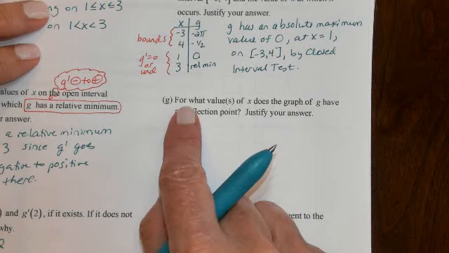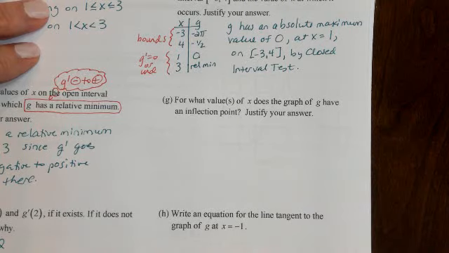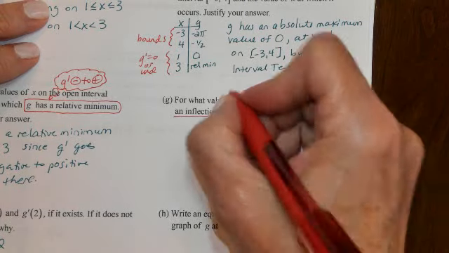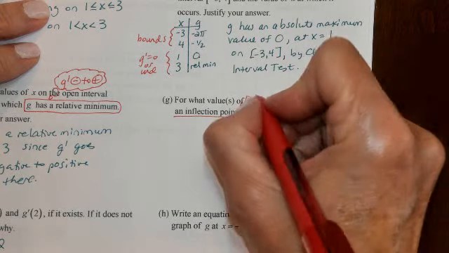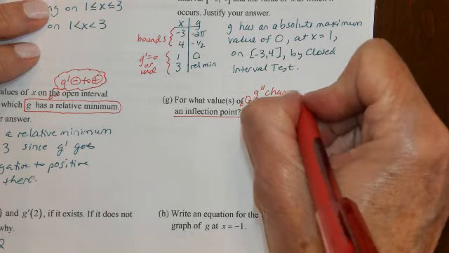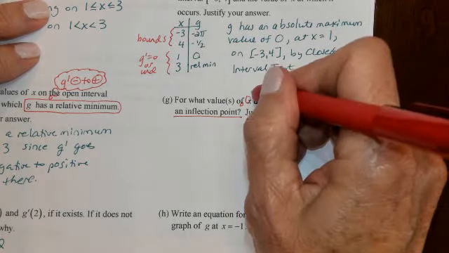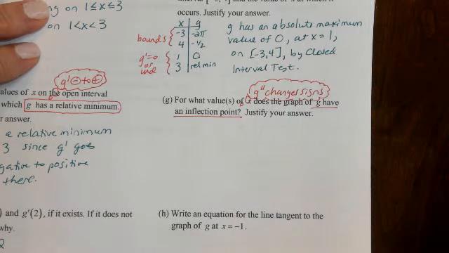Okay, part G, the problem that would never end. Part G. For what values of x does the graph of G have an inflection point? Well, G has an inflection point. Another time for a thought bubble. G has an inflection point when G double prime changes signs. So I want to know where G double prime changes signs.